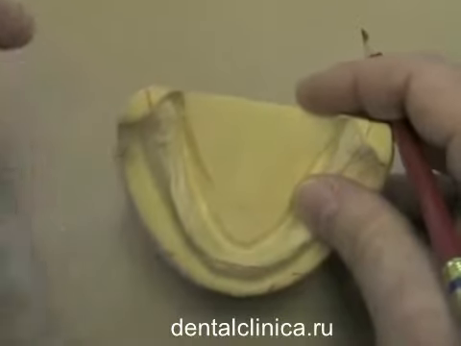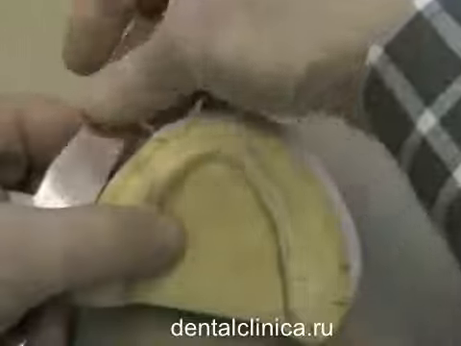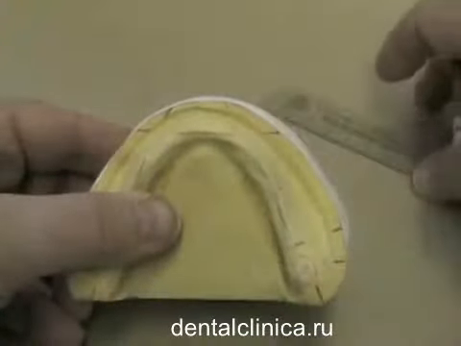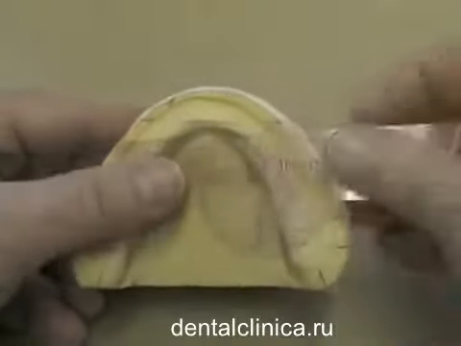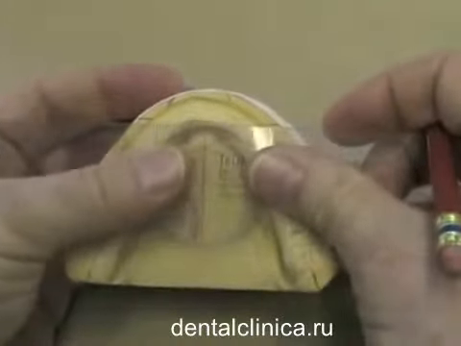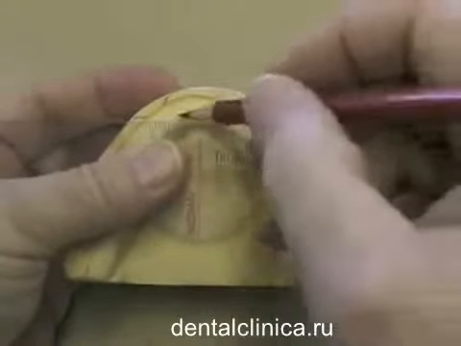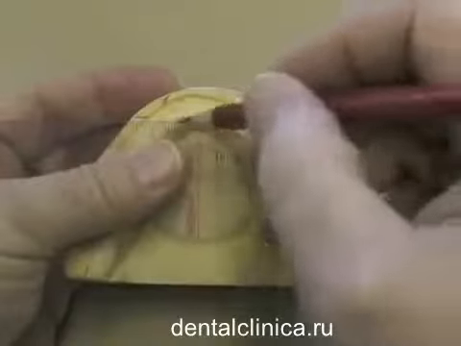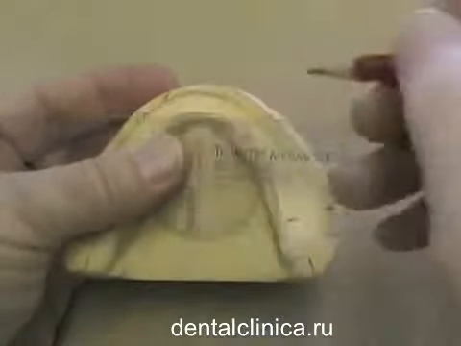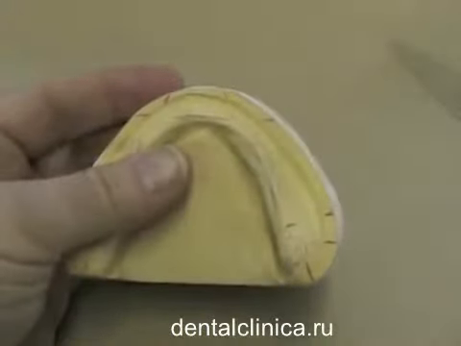Once you've done that, the other thing to do is to turn your cast around, take a look at the anterior portion of the ridge, and determine where that is. This line will help you determine where your lower incisors are in relationship to the ridge. So again, we take the middle point of the best guess of where the middle of the anterior portion is, and again draw a line out onto the land area and across the ridge.